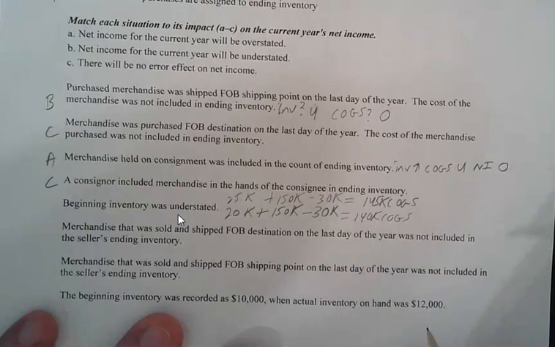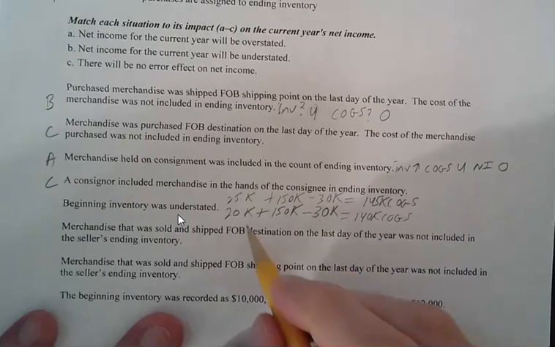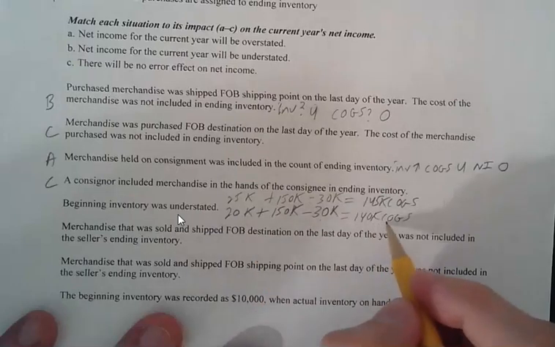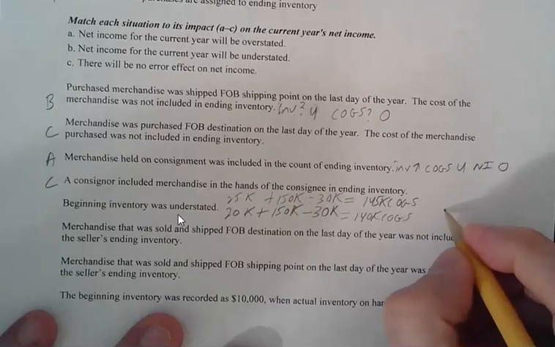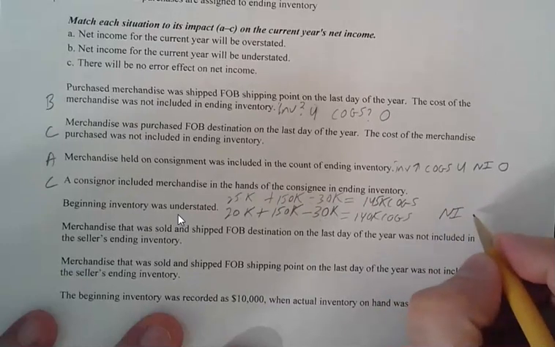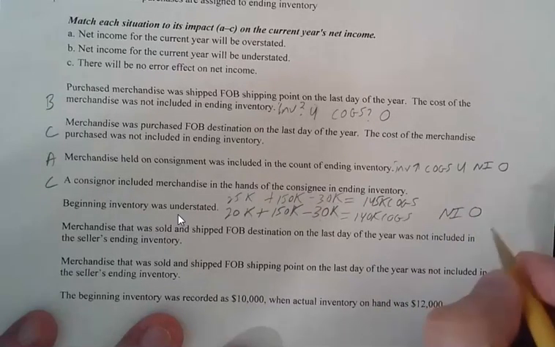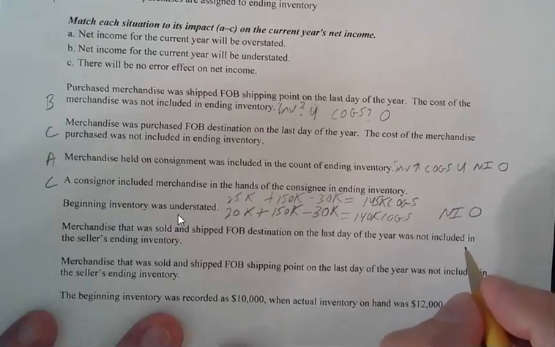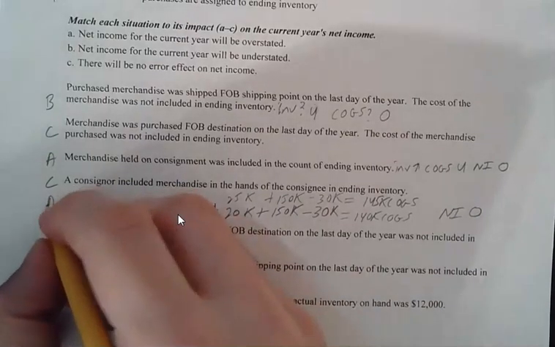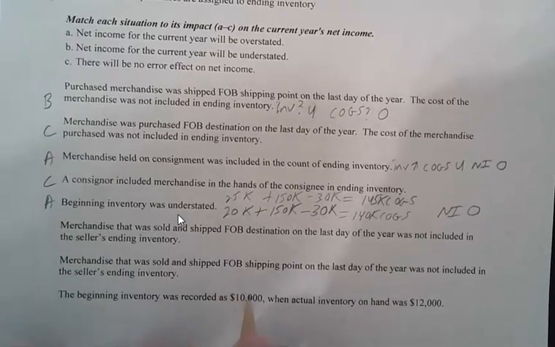So if beginning inventory is understated like it is here, our cost of goods sold is going to be understated, and net income is going to be overstated. Okay, so net income overstated, that is letter A.